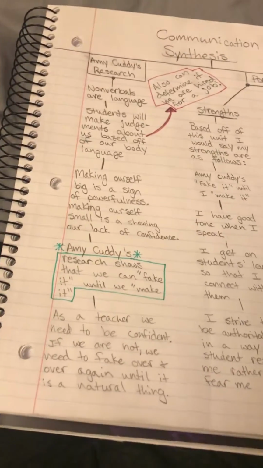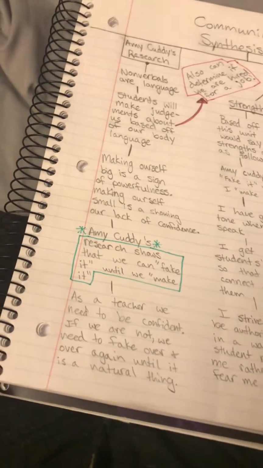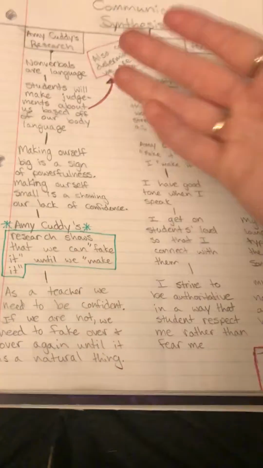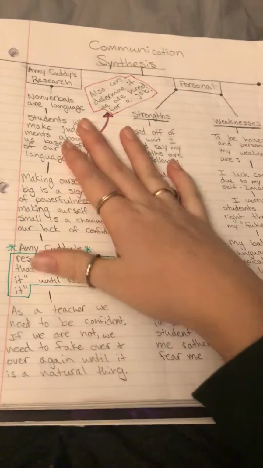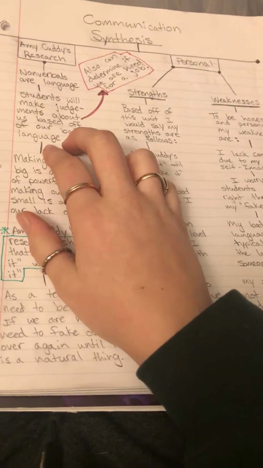Next, moving on to Amy Cuddy's research. Found her research really interesting, and there was a lot to say about it, but I kind of pulled out the information that I thought most applied to me at this moment.